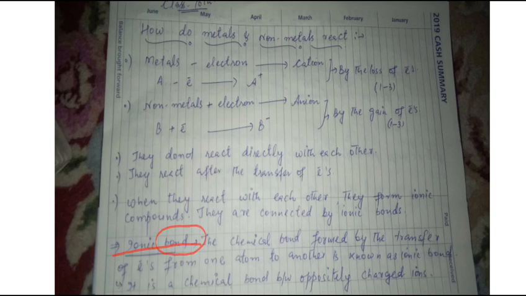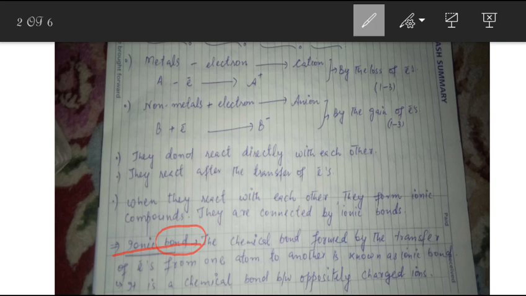The first point is metals. An ionic bond is formed between a metal and a non-metal. Among them, one element loses electrons. So electrons are lost by metals. Metals minus electron forms a cation. For example, A is a metal; minus an electron, it has lost an electron and it gets converted into A positive, which is a cation. Hence you know that a cation is formed by the loss of electrons. The electrons may be 1, 2 or 3.